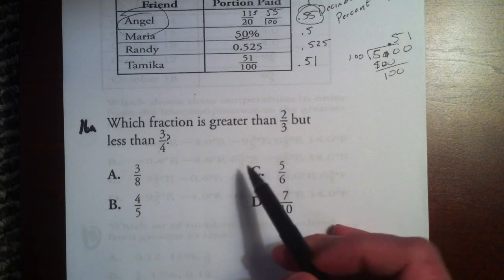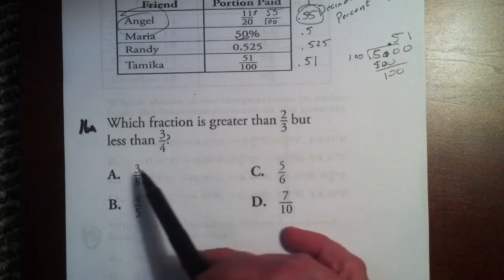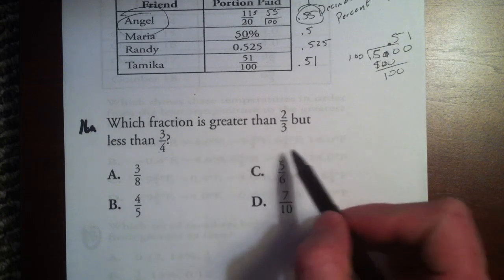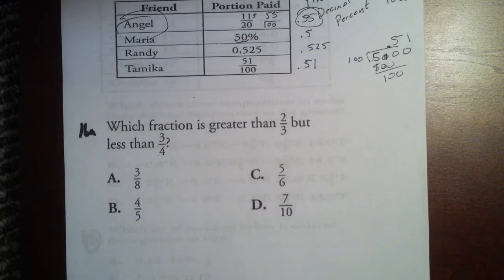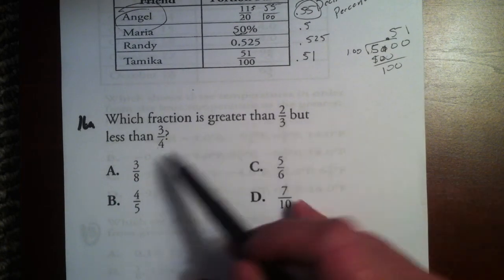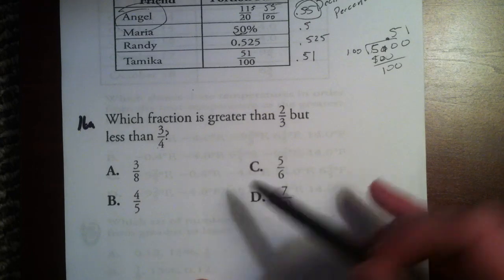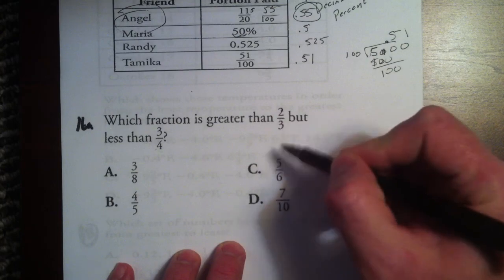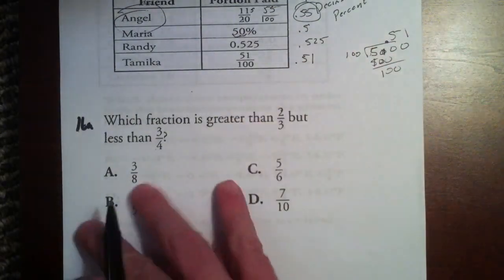Which fraction is greater than 2/3 but less than 3/4? So you have to find a fraction, one of these numbers, that's between there. Again, it's very difficult to compare fractions that don't have the same denominator. You can do one of two things: find a common denominator between all of these, or a much easier choice might be to divide the top by the bottom and get a decimal, and then do the same for all of these.